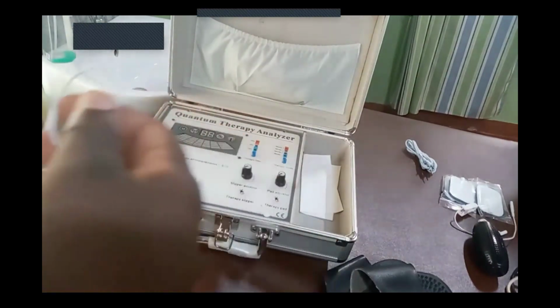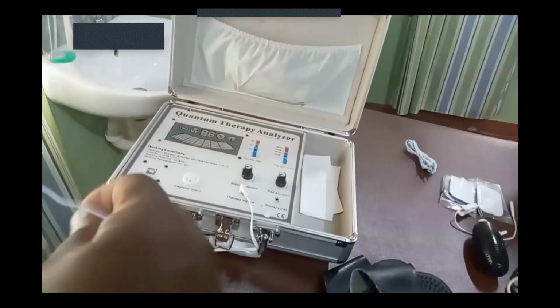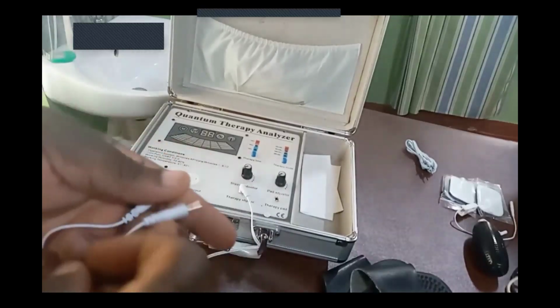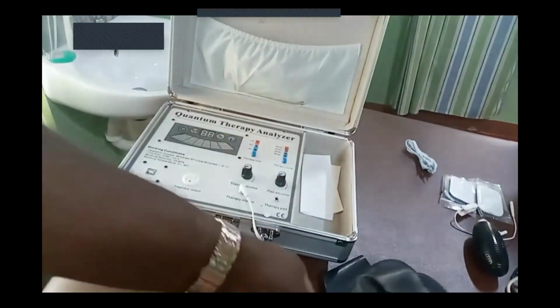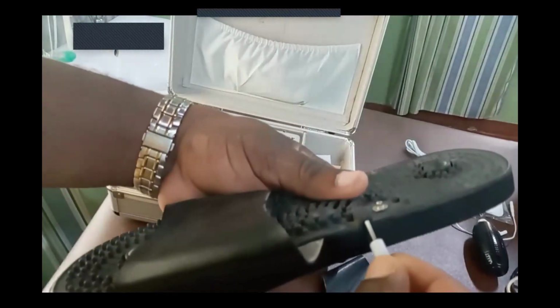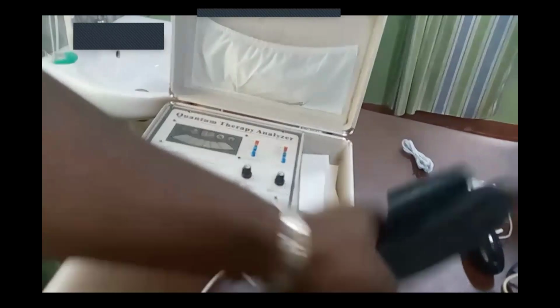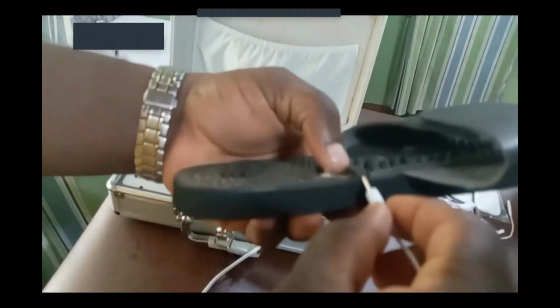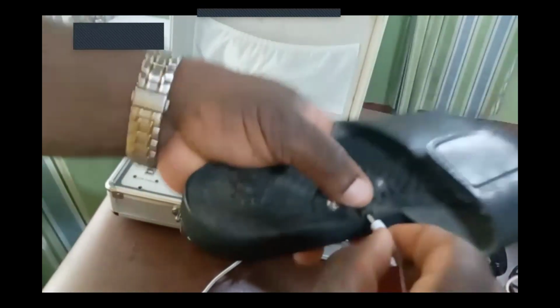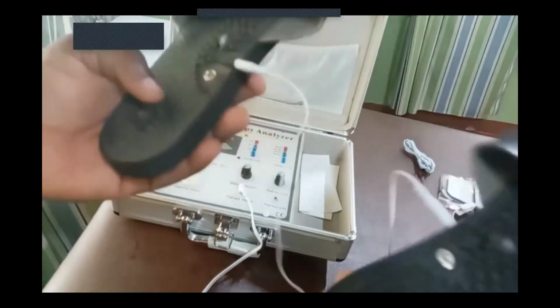So you can basically just plug this in here, and you would take these ends and plug them into the slipper right here, and you can now offer reflexology therapy for persons with poor circulation.